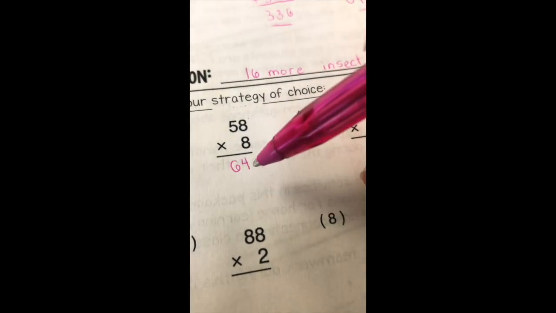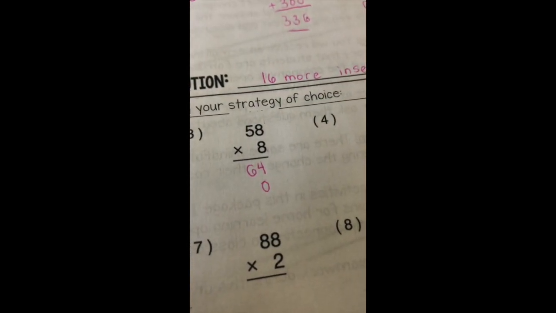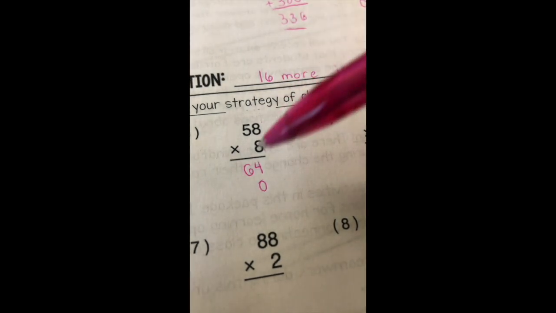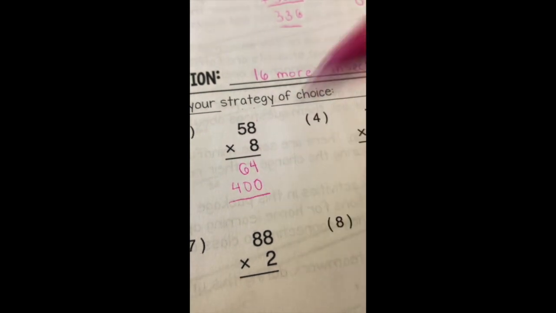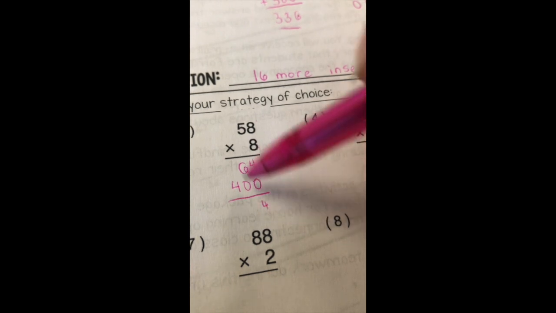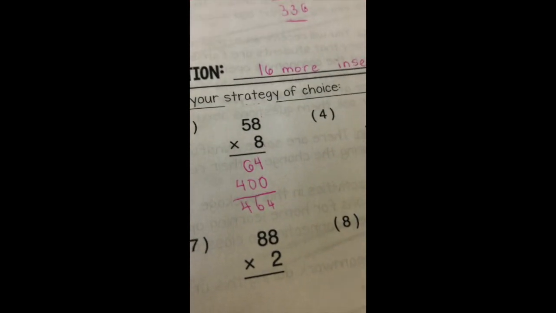8 times 50, and again, you can just put a 0 here and do 8 times 5. 8 times 5, so you know your 5s. If you don't know your 5s, think about it. Okay, 8 times 5 is 40. Now I'm going to go through and I'm going to add them. 4, 6, 4. So it's 464. Don't mind my messy writing.